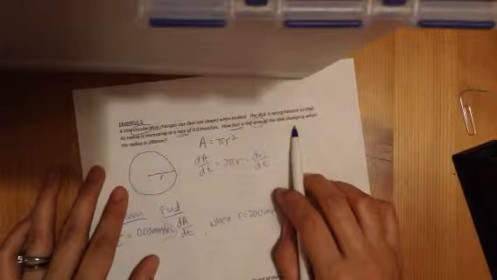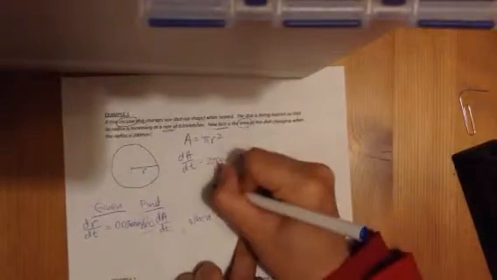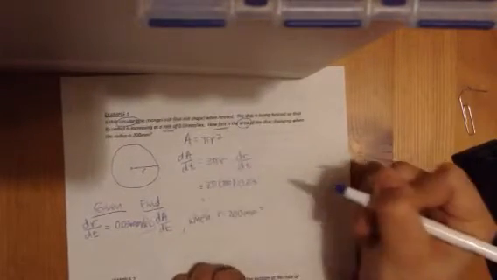Then I want to substitute the given information. So dr over dt is 0.03, and I also know that the radius is 200 millimeters. I'm going to use my calculator, which I cannot find.